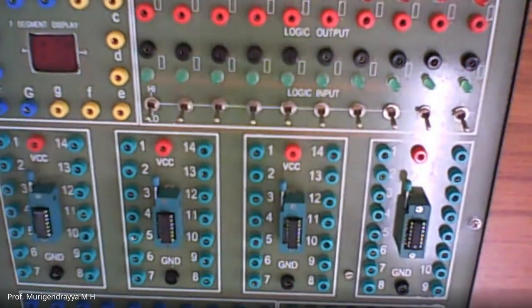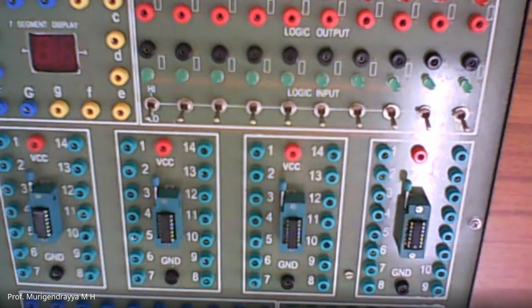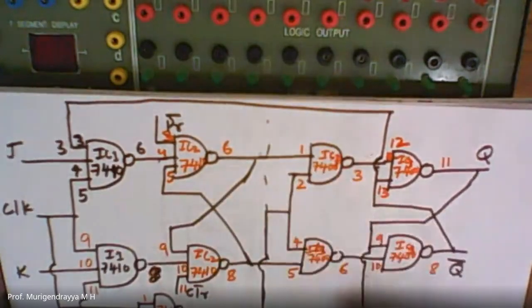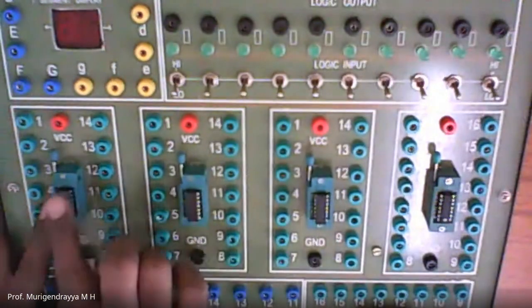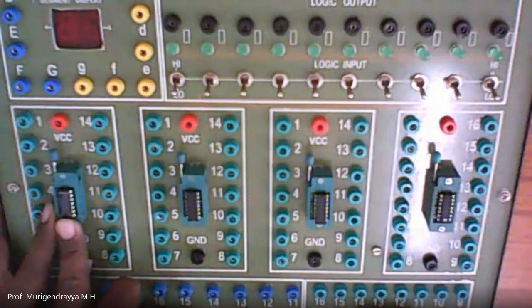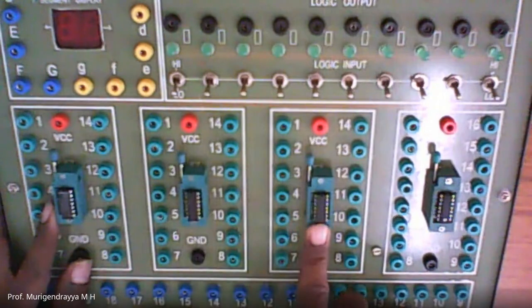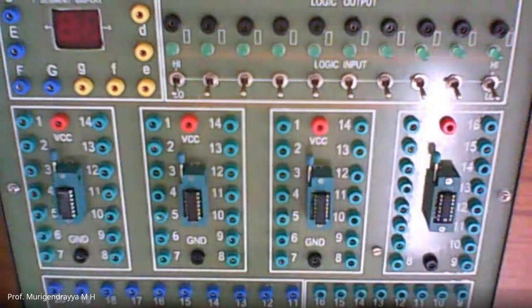So already we know the holders for ICs. In this circuit we already mentioned, right? This is the first IC, this is the second IC, and this is the third IC for all 4 gates, and this is the fourth IC for one single NAND gate, right? In the same way I have inserted: this is the 3-input NAND gate first IC, 3-input NAND gate second IC, 2-input NAND gate third IC, and the 2-input NAND gate used as an inverter. This is the one extra IC.